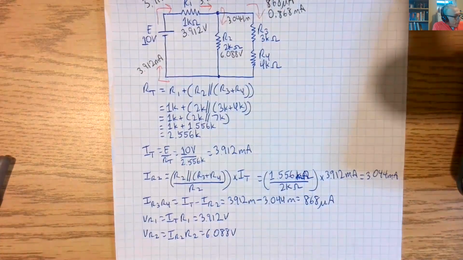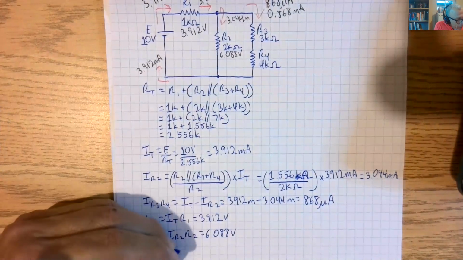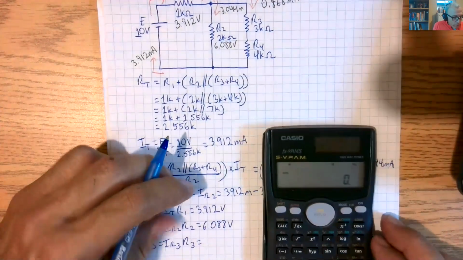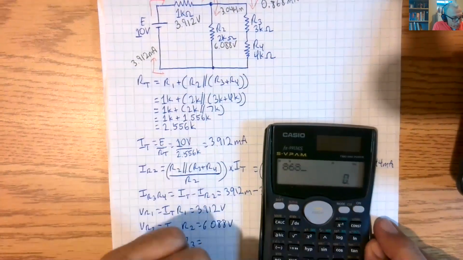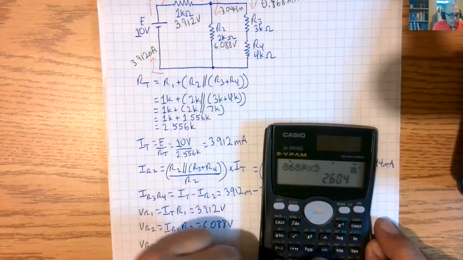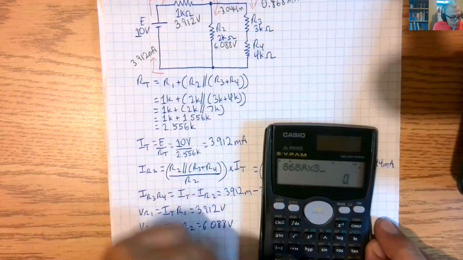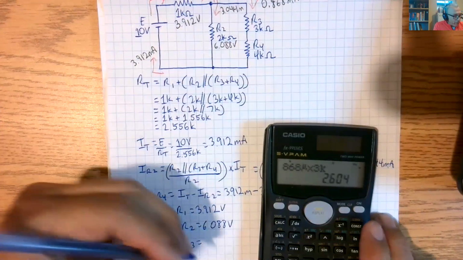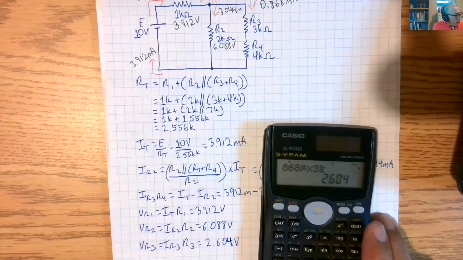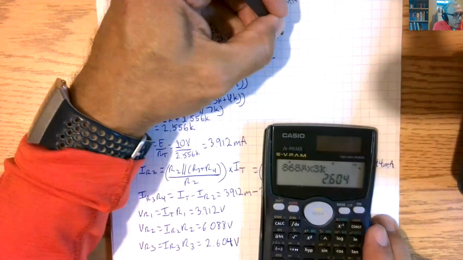Then VR3 is equal to IR3 times R3, which is 868 micro times 3K. Oh, made a mistake there. 868 micro times 3K is 2.604 volts.